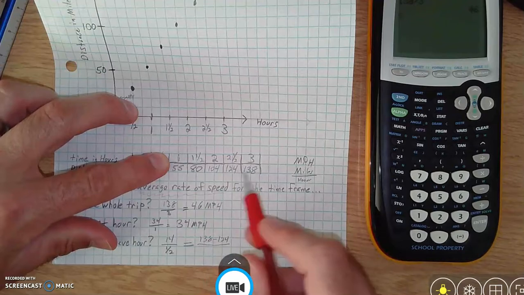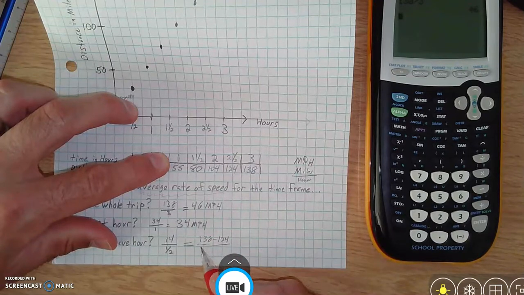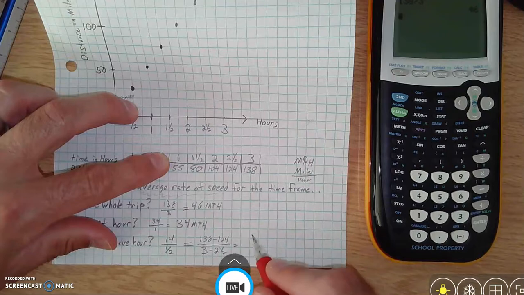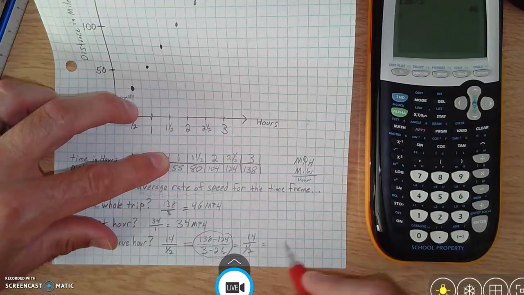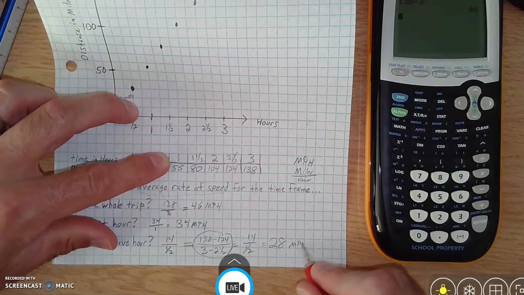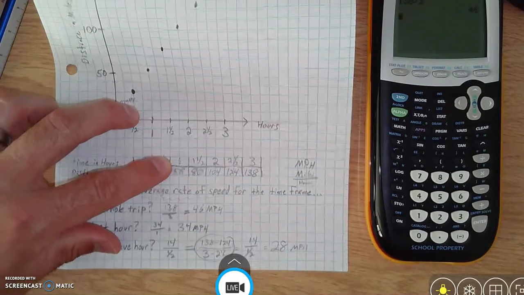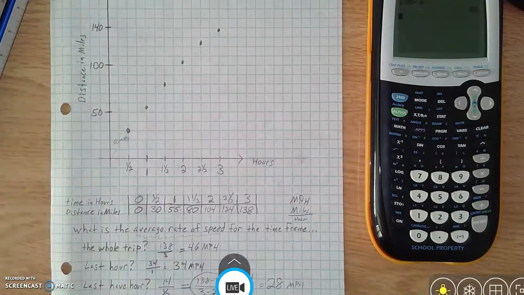That gave us our distance that we covered. We did hour 3 minus hour 2.5. That's where we're getting our 14 over a half. Now, this should look very familiar to you. It is really just slope, the difference in our y values divided by the difference in our x values. When we do this, 14 divided by half, we get 28 miles per hour in this context. So again, you can see that we're slowing down.